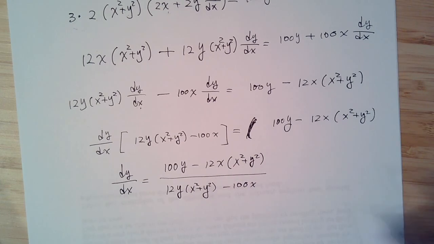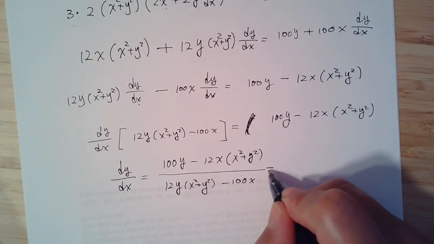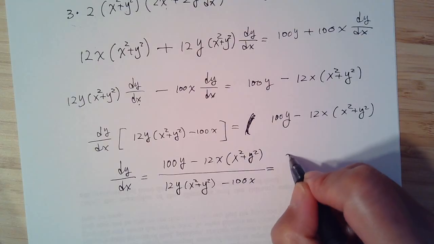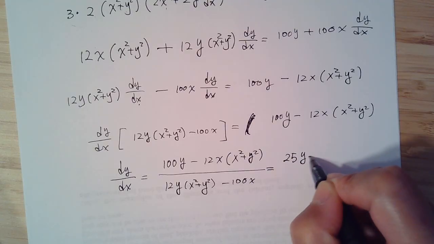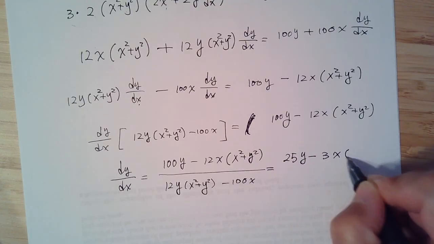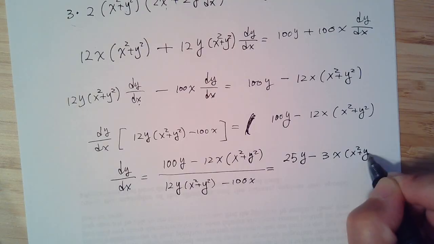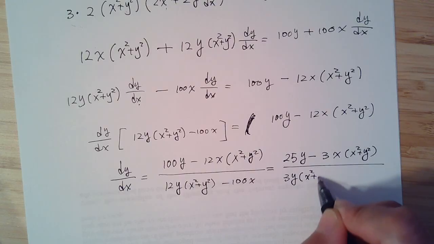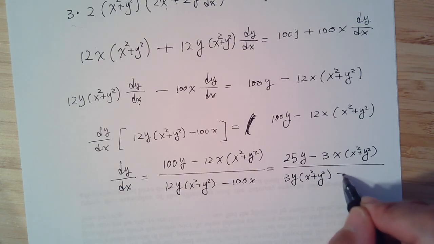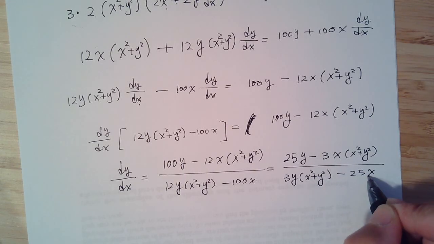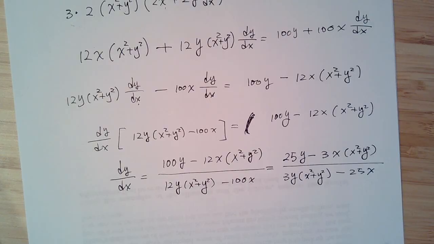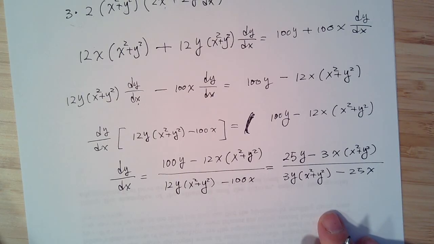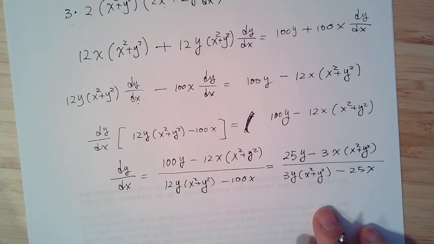And all the numbers are divisible by 4, so I just divided by 4 everywhere. I get a 25y minus 3x (x squared plus y squared). See what I'm doing here? I divided by 4. So I get a 3y (x squared plus y squared) minus 25x. It looks weird. It looks very complicated, but this is your answer, believe it or not, that's your answer.